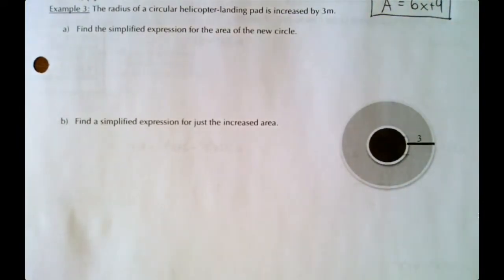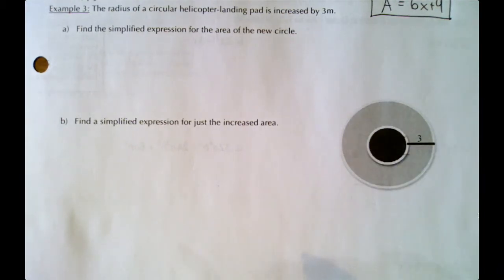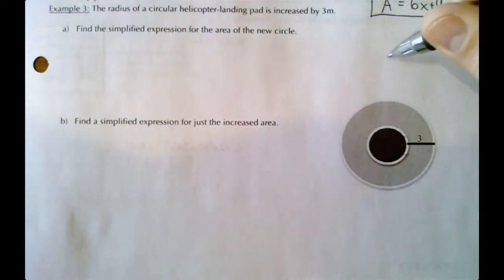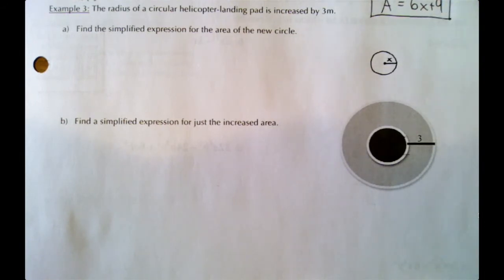The radius of a circular helicopter landing pad is increased by 3 meters. Find the simplified expression for the area of the new circle. Well, here's our helicopter landing pad, and the radius was increased by 3. So what's that mean? Well, that means the original helicopter landing pad had a radius, let's call it x, small. And then we made it bigger, and now the radius is x plus 3, big. So same setup as the original question, except we're just working with circles.